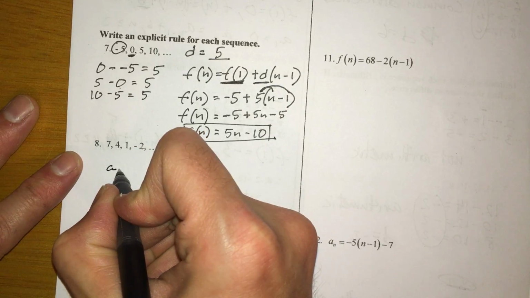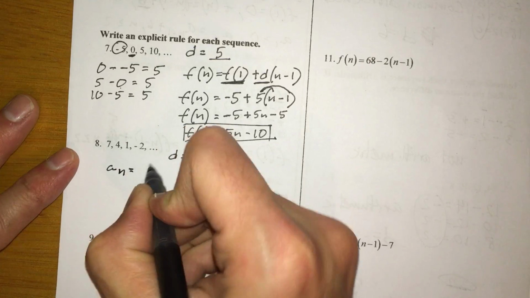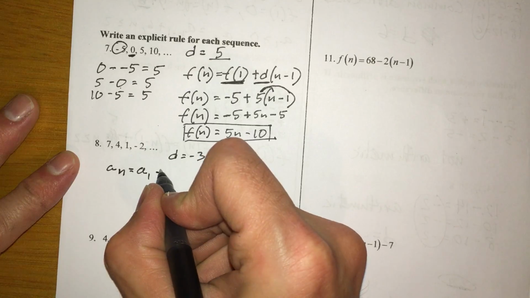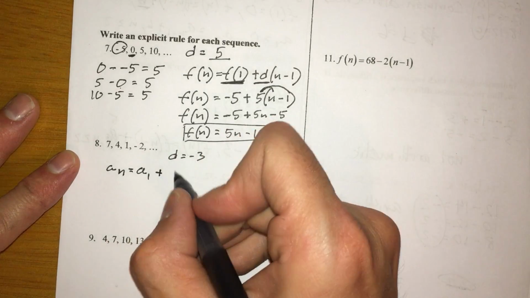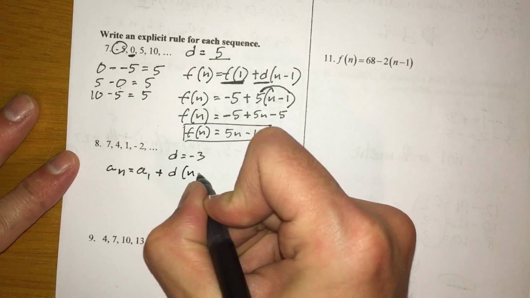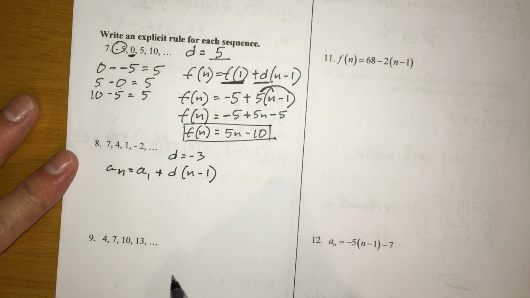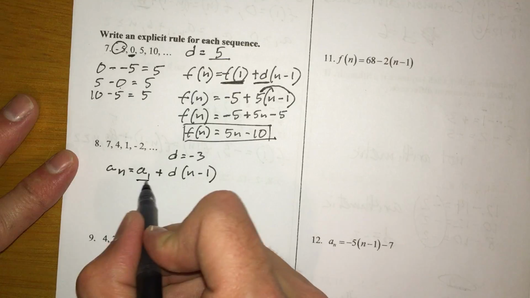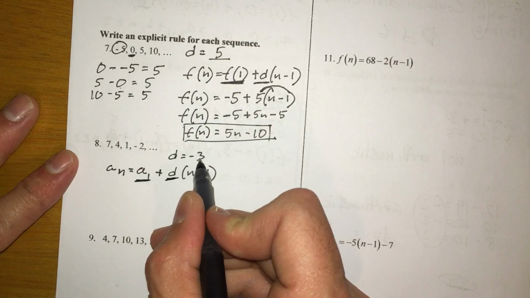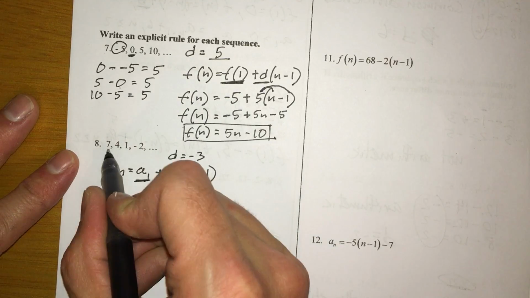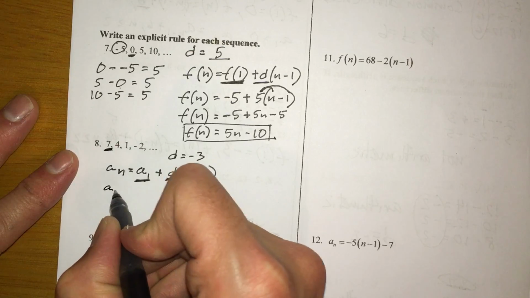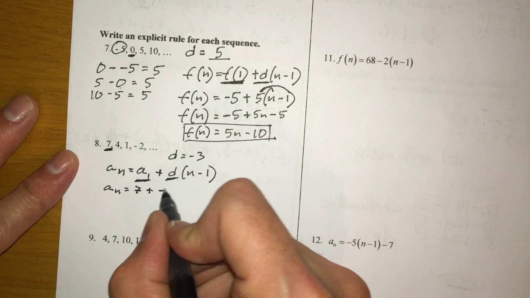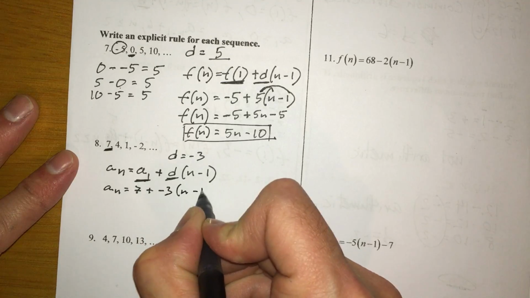So I'm going to go a sub n, and I'm just going to write out the whole formula, a sub 1 plus d times n minus 1. Okay, and so we know that d is -3, so the things that we're going to replace are d, which is -3, and a sub 1, which is just our first term. So a sub n equals 7 plus -3 times n minus 1.